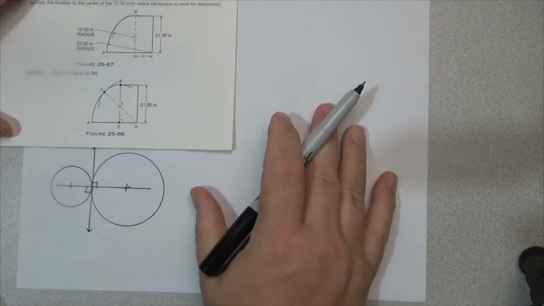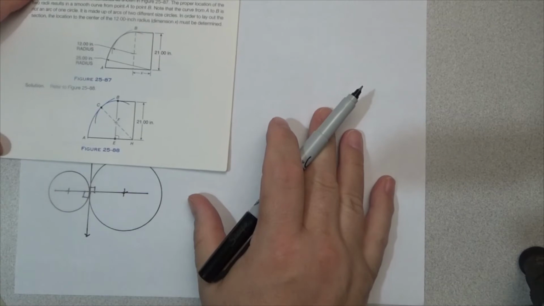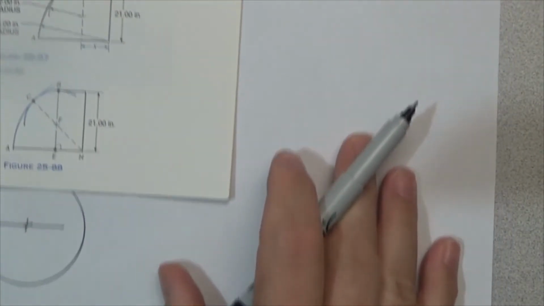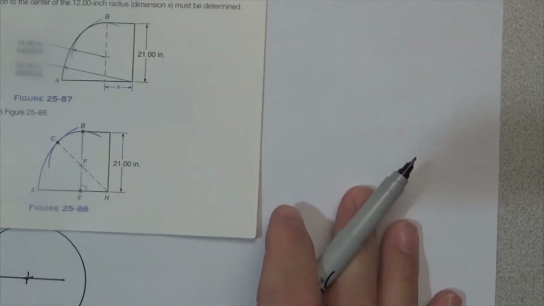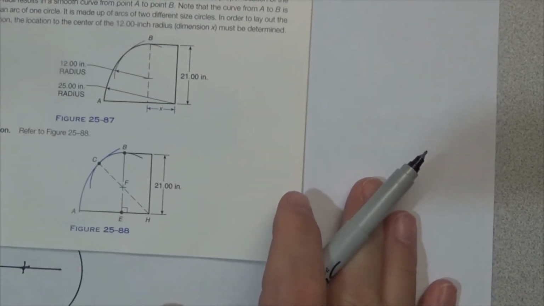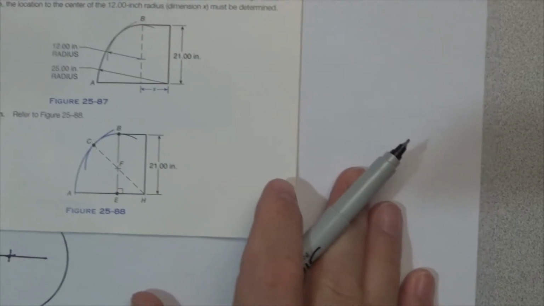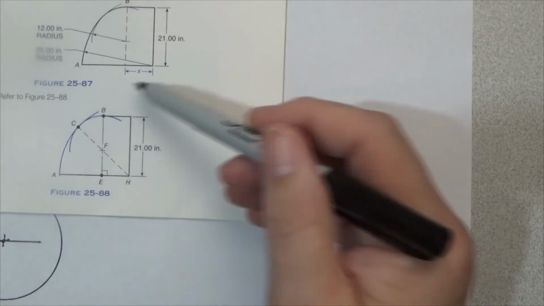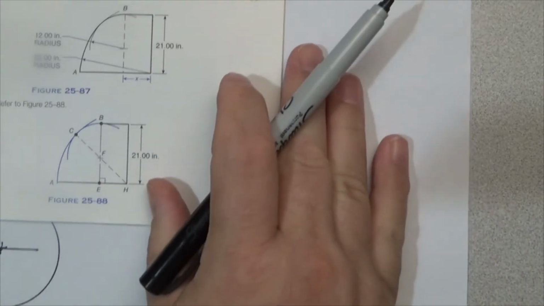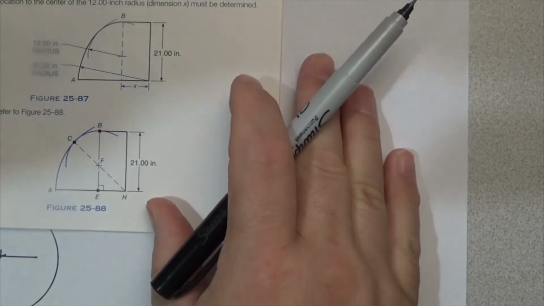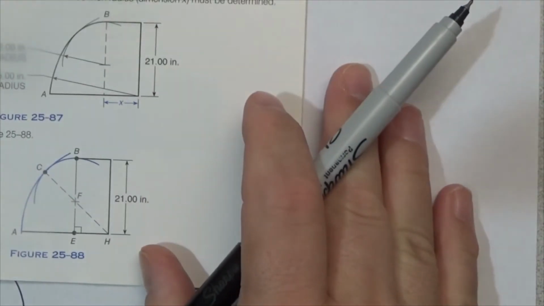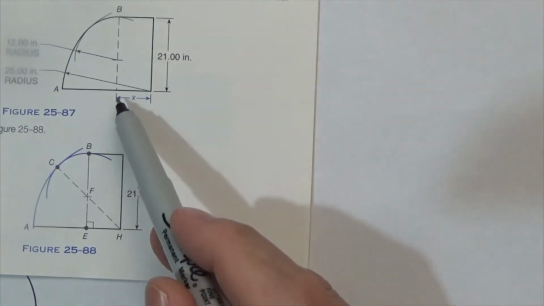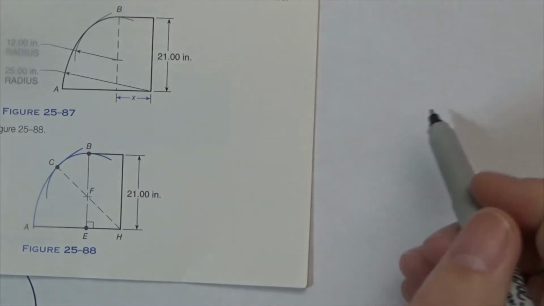Okay, so right here, this is at the bottom of page 641. Zoom in just a little bit so I can get it better here. Okay, so we have figure 2587 right here. Our goal is to find this distance from here to here, which is x.